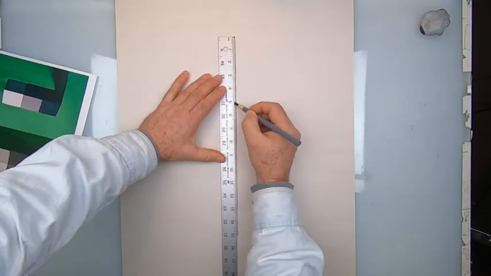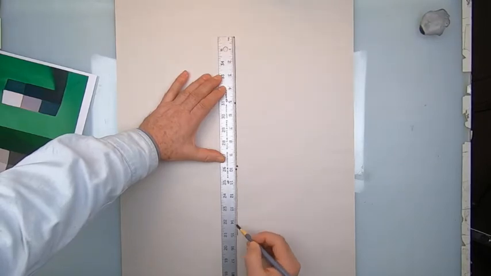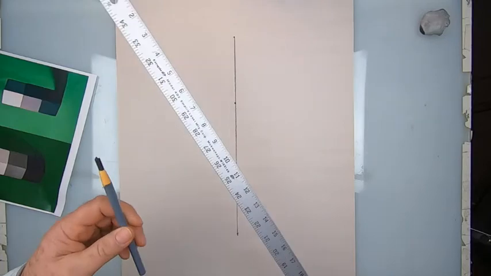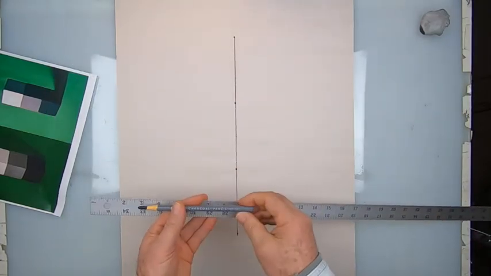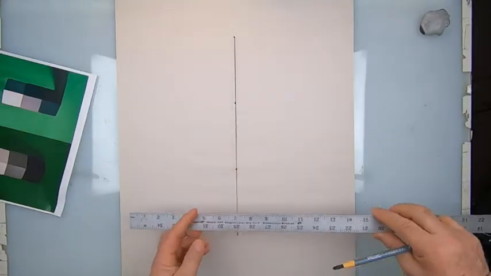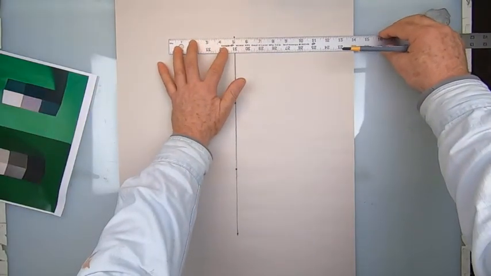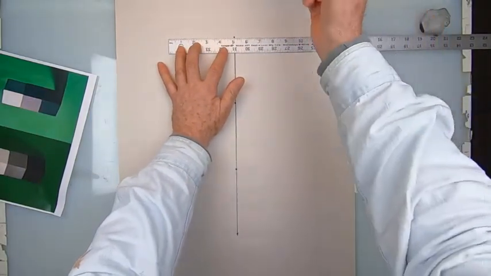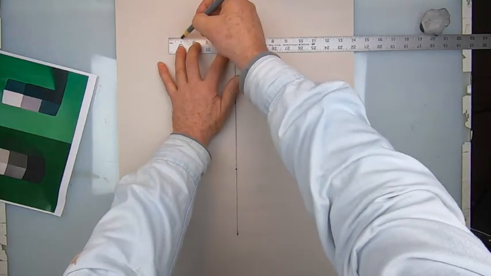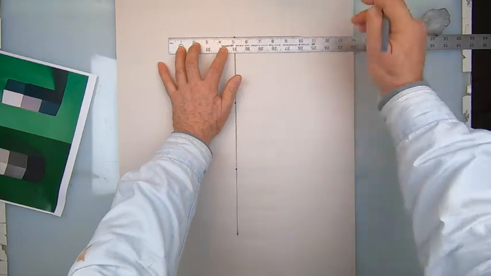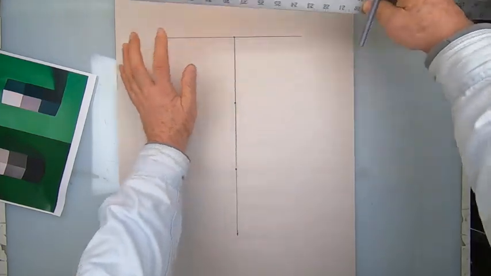1, 2, 3. And I'm going to use a medium pencil here. I forgot to mention that. And now I'm going to create the top line. I'm going to put the ruler on the 5-inch mark, and create a 10-inch line across the top.